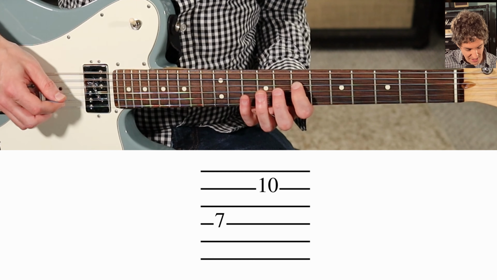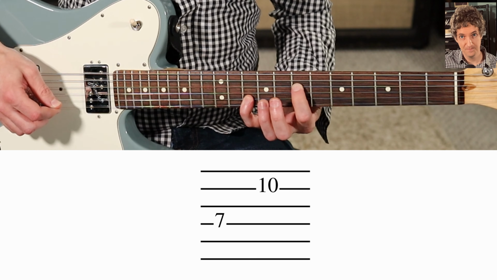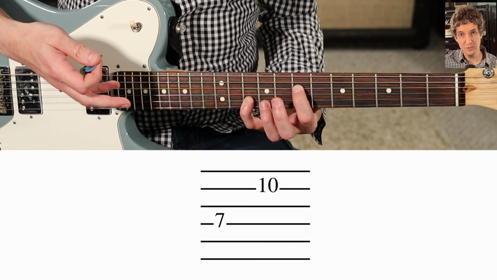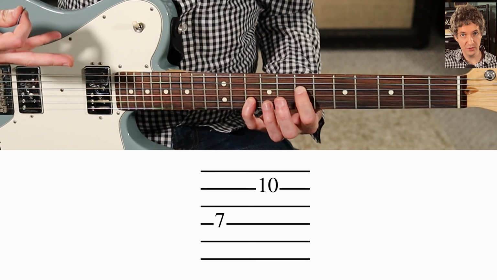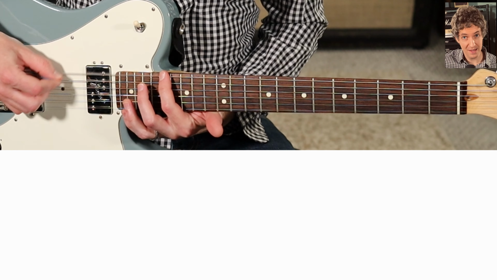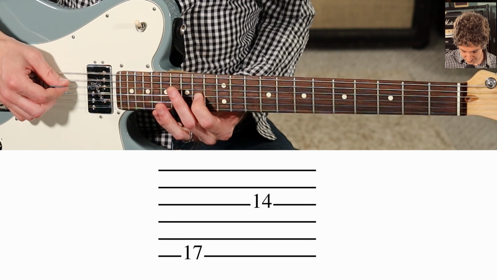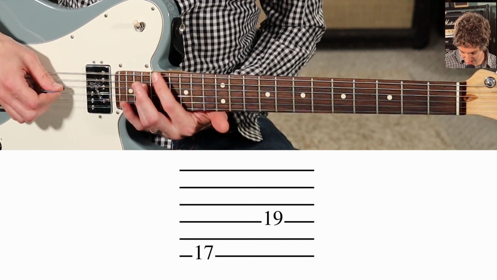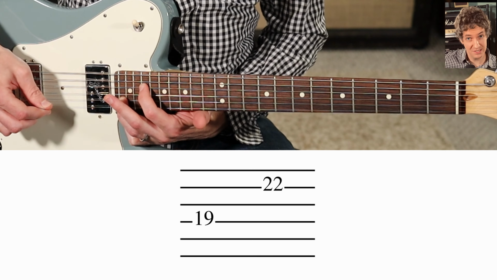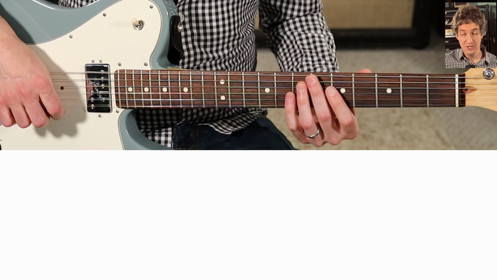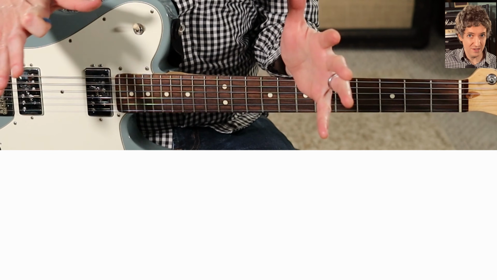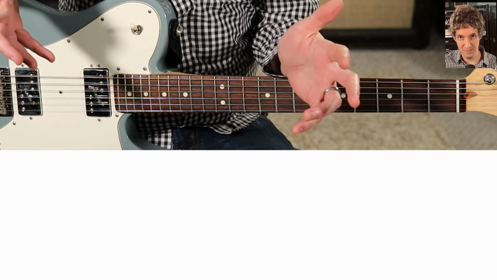If I know that this is an A, that means this is another A. And then I can take these patterns up an octave above the 12th, like we talked about. So this is an A. Here's another A. Right? Here's another A. And if I know that this is an A, that means this is an A as well. So hopefully that shows you how you can quickly find notes if you know these octave patterns.